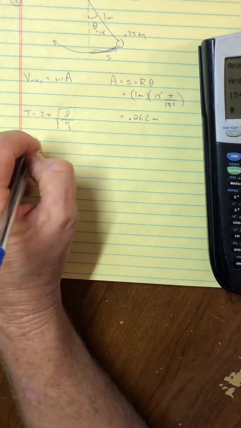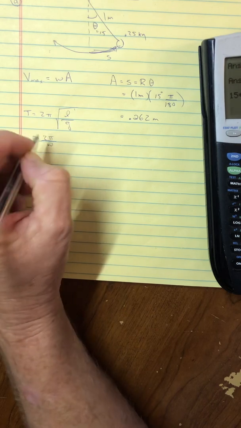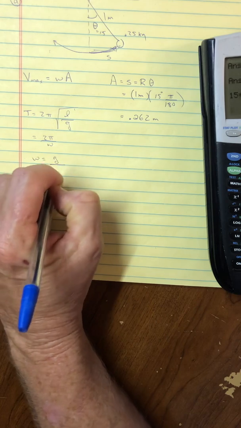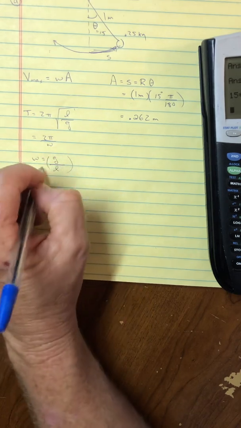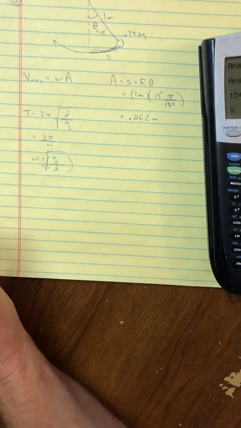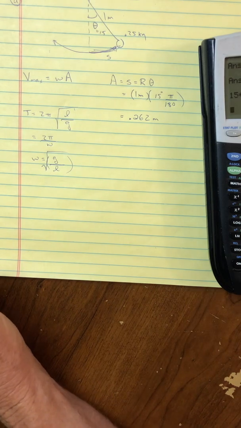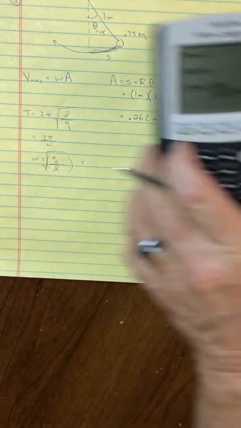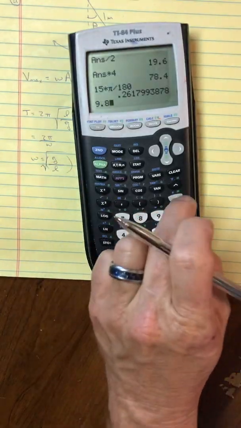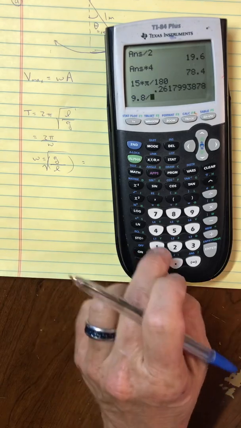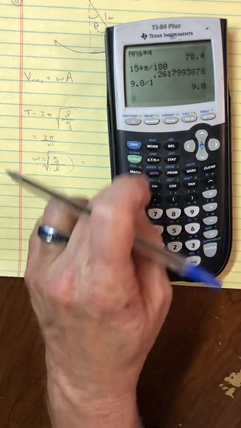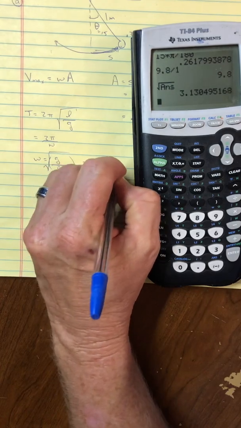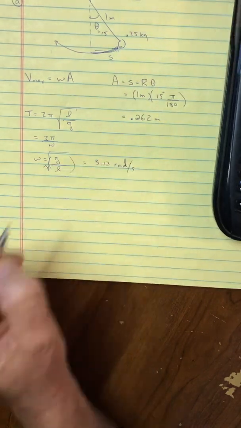But we also know the period is 2 pi over omega, so that means omega is the square root of g over L. Okay, so to get the omega, I could take my calculator and go 9.8 divided by 1. And the square root of all of that would be 3.13 radians per second.